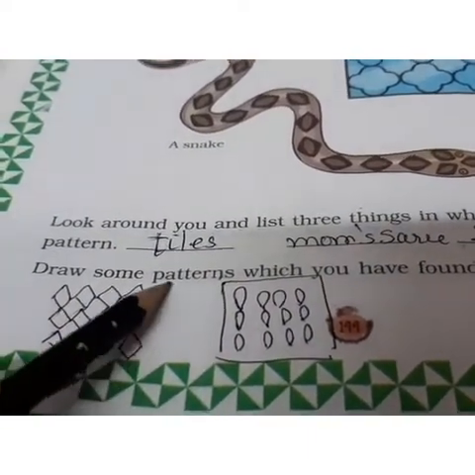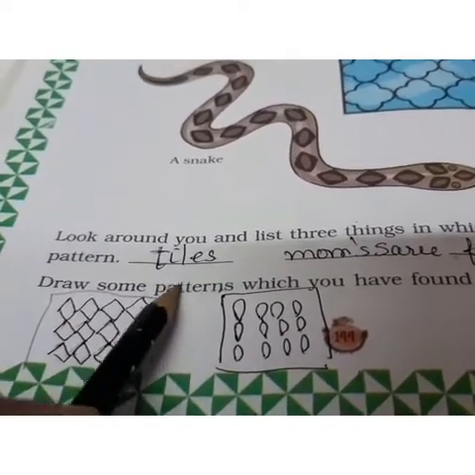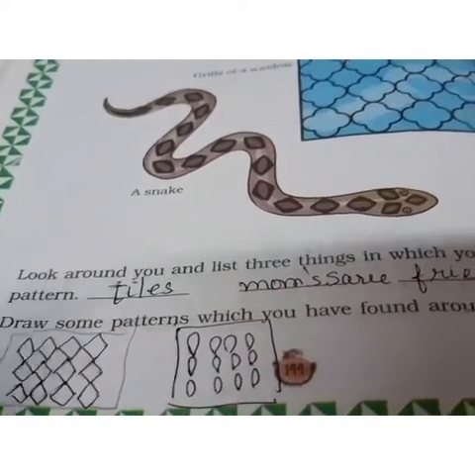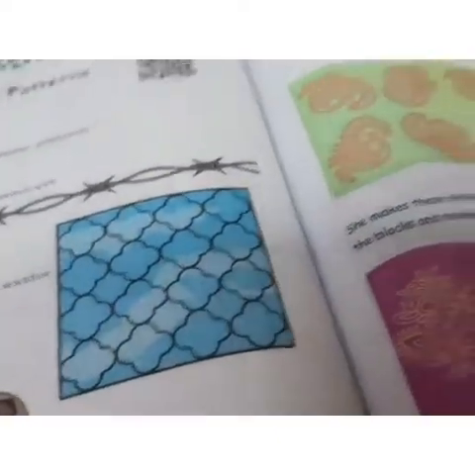So I have drawn a pattern here. You will draw it by making a rectangle like this. So one pattern, 2 patterns, different patterns I have drawn here. You can draw any pattern of your choice. Now we move on to page number 145.